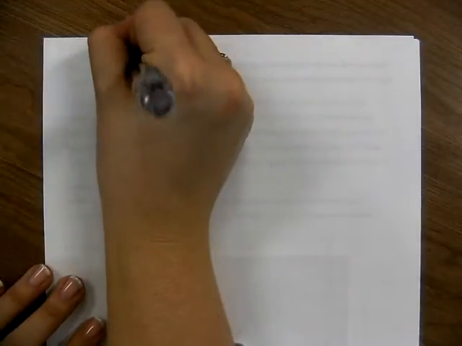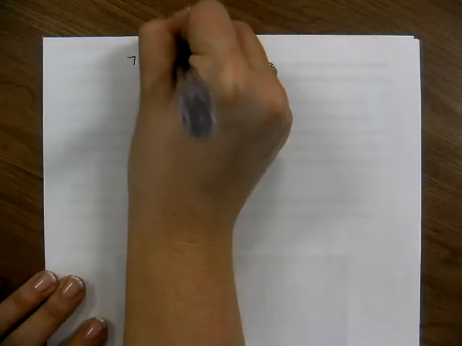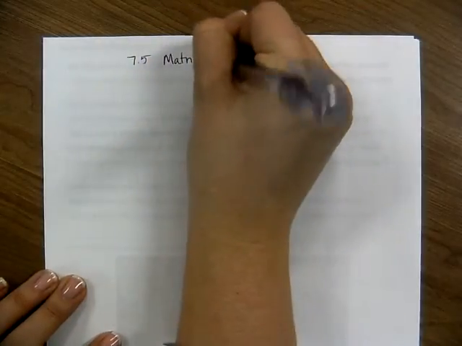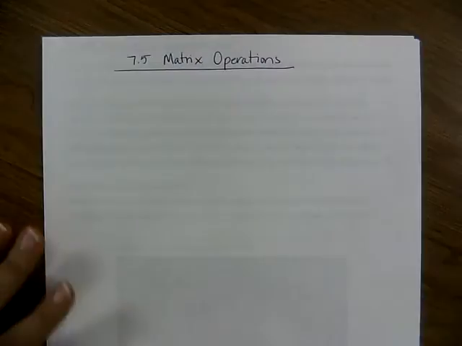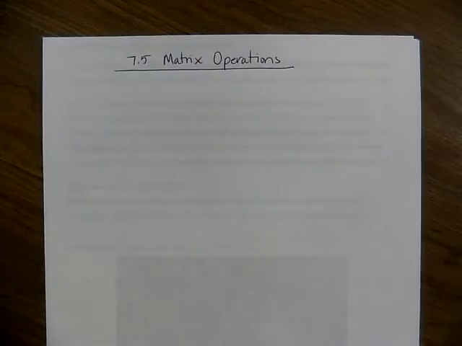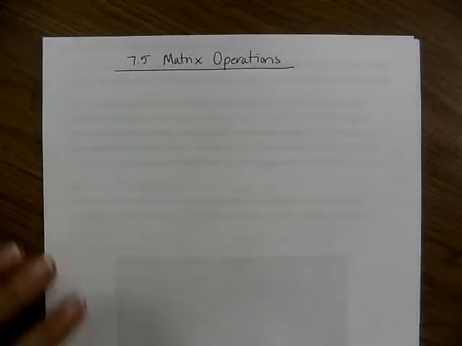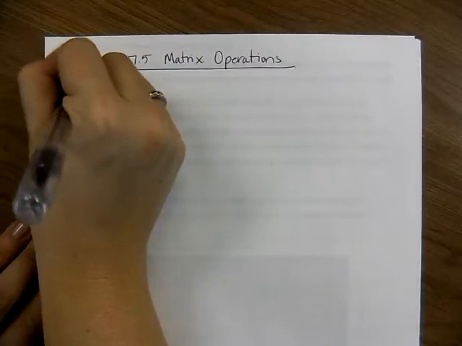Okay, so this is 7.5. And again, we're going to talk about matrix operations. Some of this we're going to do by hand because it's faster, and some of it we're going to use a calculator because it's faster. Whatever method is quicker, that's the method we're going to choose. Okay? So, matrix addition.